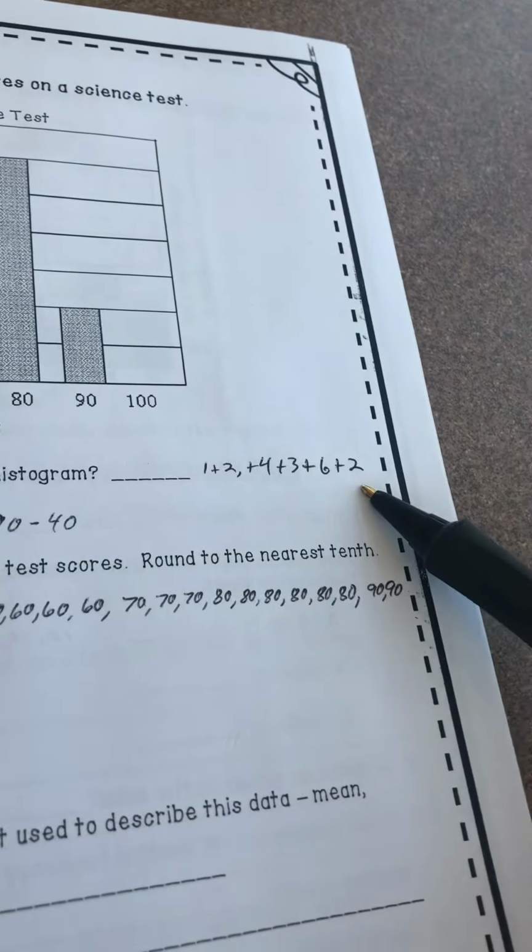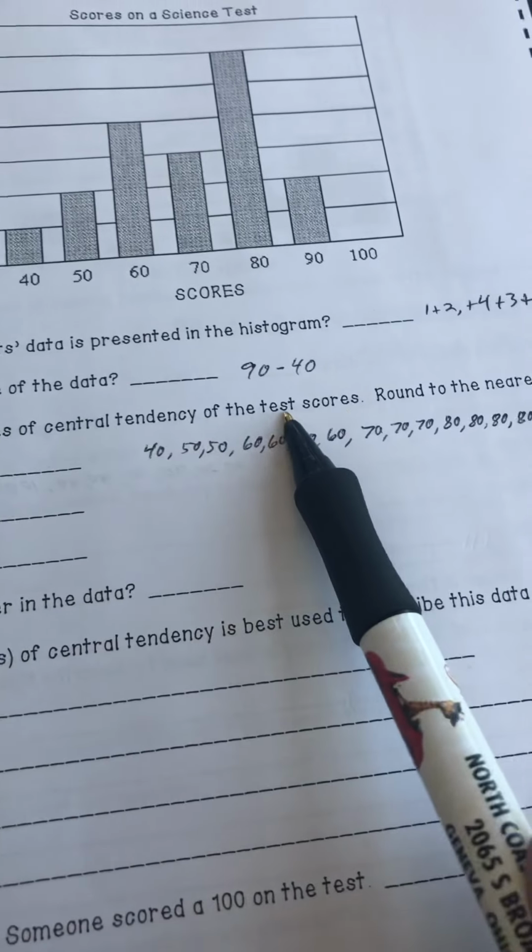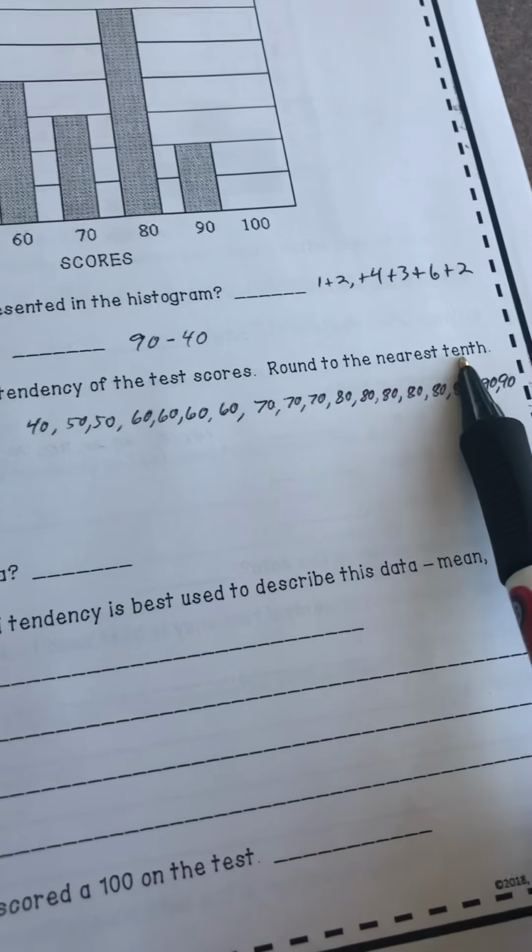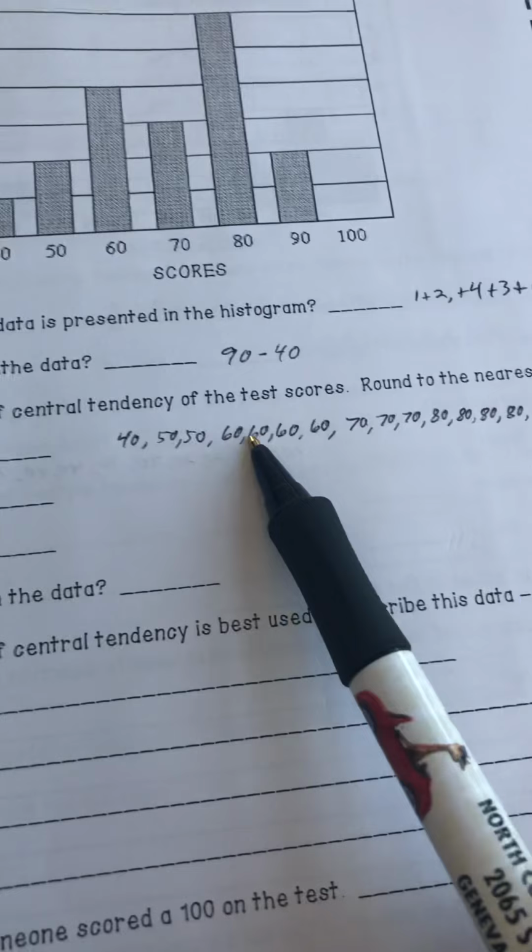What is the range of the data? The highest minus the lowest, so 90 minus 40. That would be your answer there. Find the measure of central tendency of the test scores and round to the nearest tenth. I have them all listed here for you.